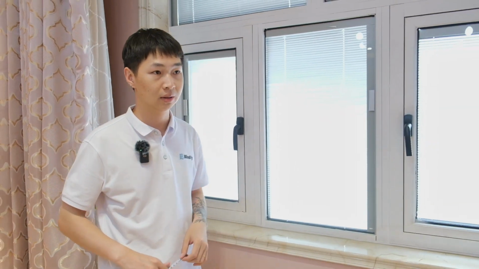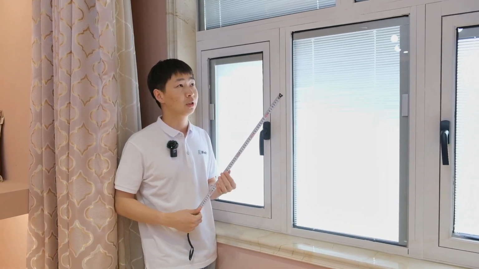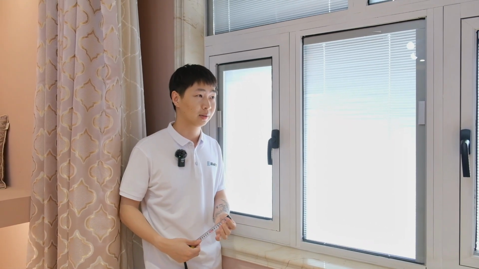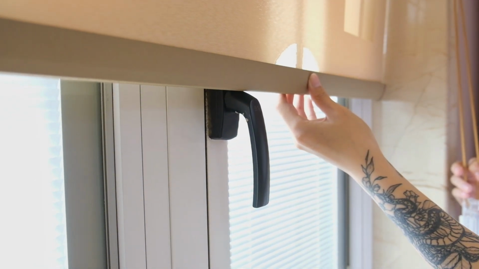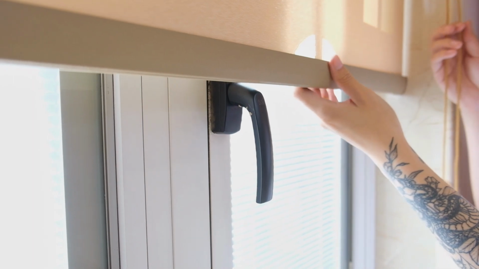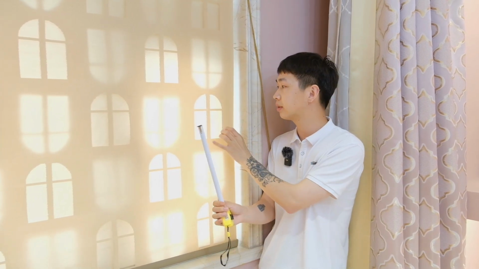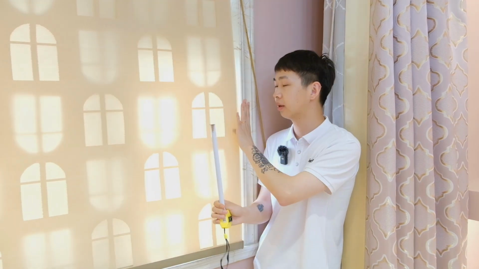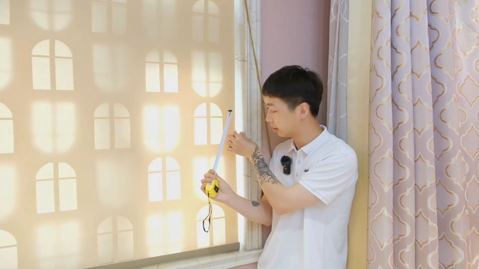But if your window doesn't, you will need extension installation brackets, which are not that aesthetic. Because if there's not enough space, the bottom bar is going to hit the handle, which is very annoying. And even though you put it down, you can still see the handle. So this space is really important. Also, with regular blinds like this, even when you close them, there's still going to be some light leaking in through the edges because there is a gap.